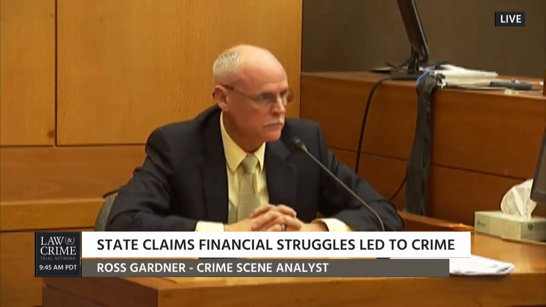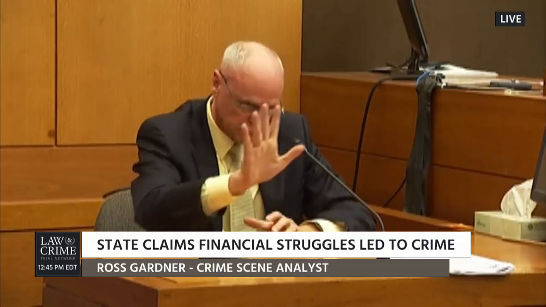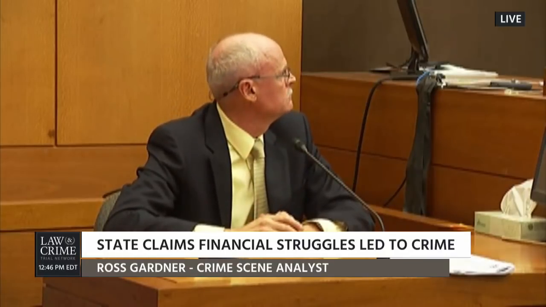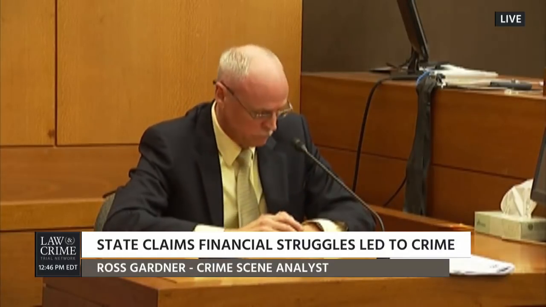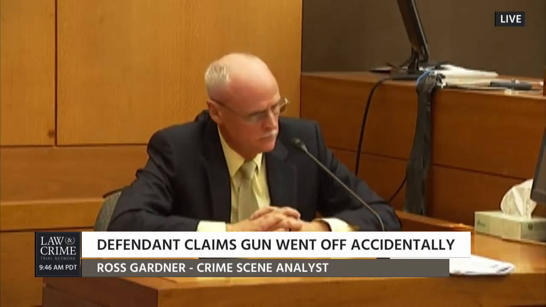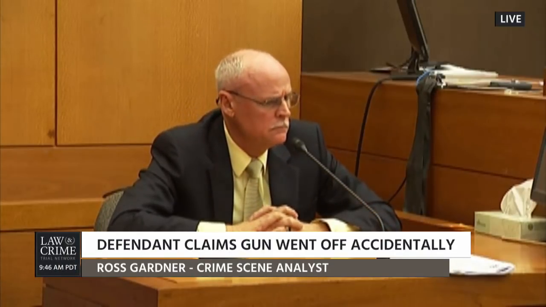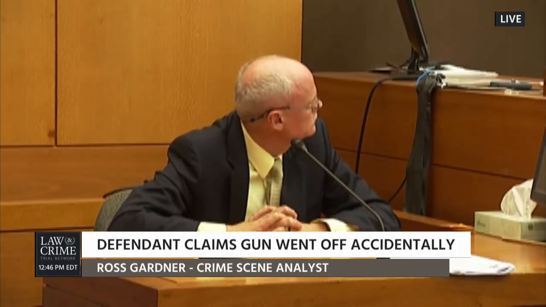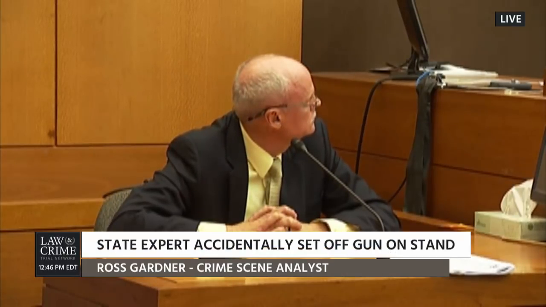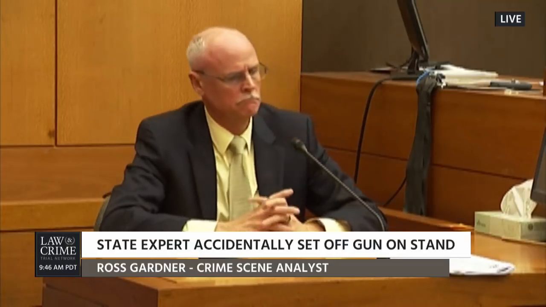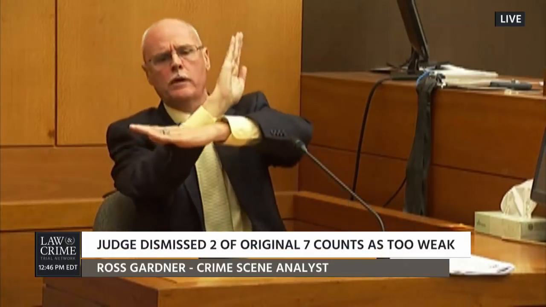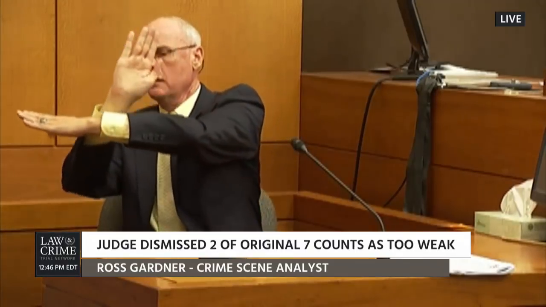So then the variable would be the way in which the front passenger seat was angled. Yes, sir. Explain to the jurors how the trajectory analysis would change if it turns out the seat was leaned back more, leaned forward more. It's relatively easy to visualize.